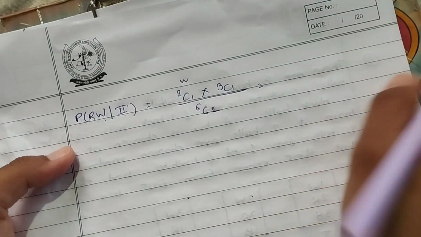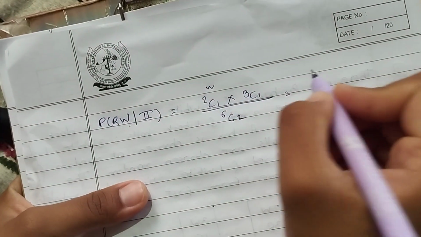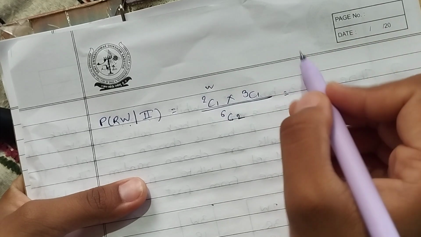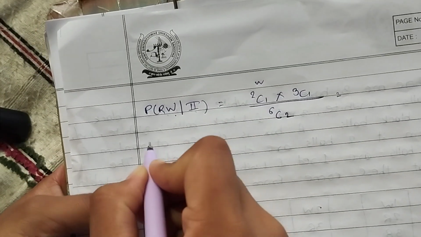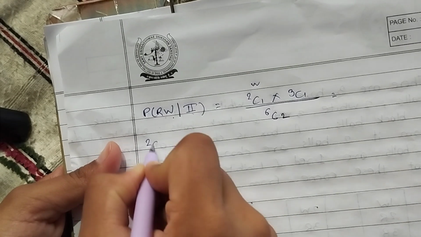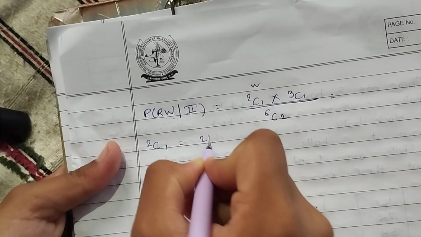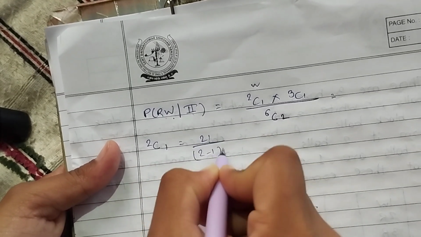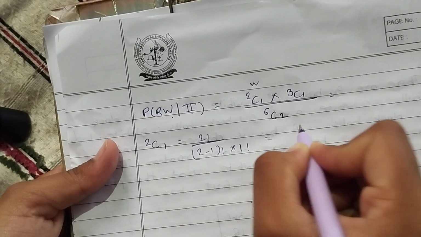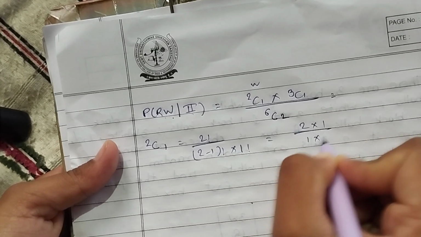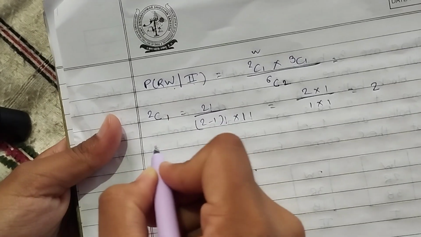Same formula, n factorial upon (n minus r) factorial. If you don't remember, I will give all these steps one by one. So 2 factorial upon (2 minus 1) factorial into 1 factorial is 2 into 1 divided by 1 into 1, which is equal to 2.